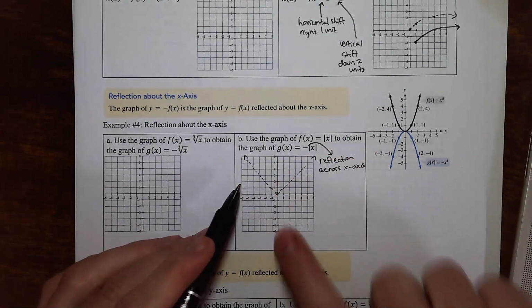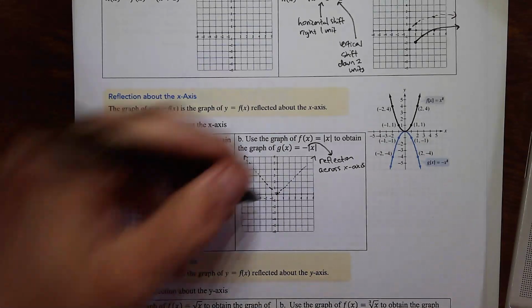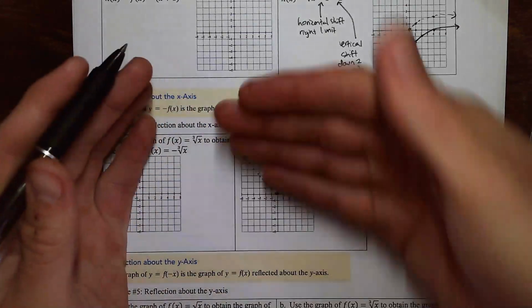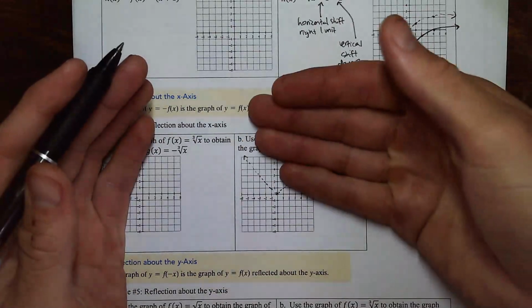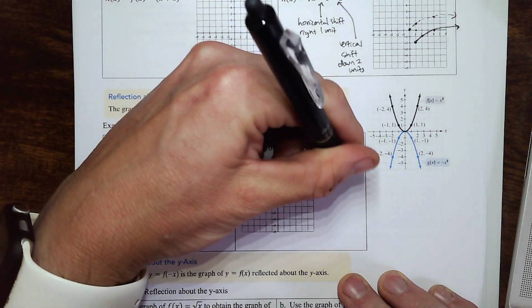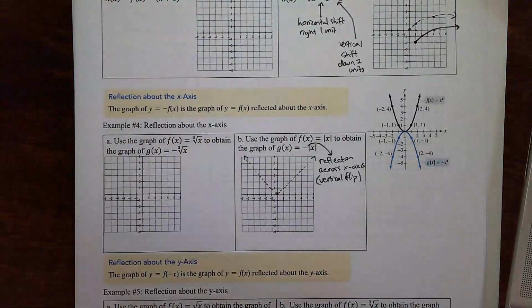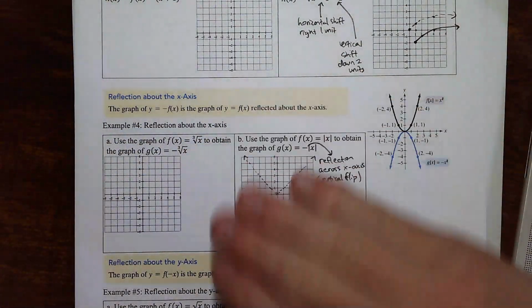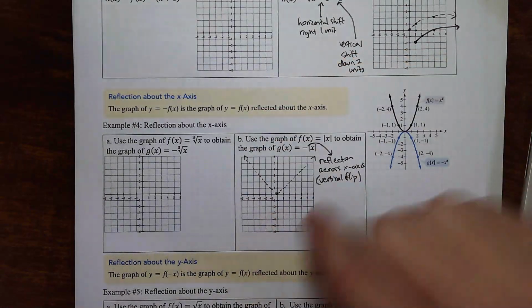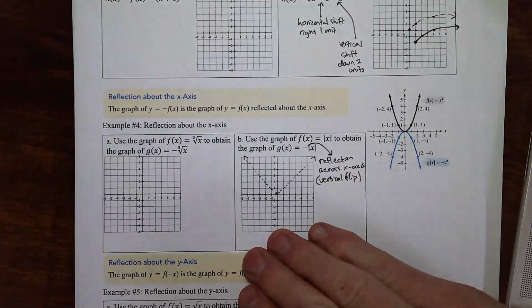So you reflect across the x-axis. In reflections, you might think geometry. The x-axis is going to be kind of mirroring here. It's just going to flip. Now, we call this a vertical flip. This is what makes this confusing, because you think of the x-axis as horizontal, because it is horizontal, but what you're doing is flipping it upside down. So it's a vertical flip. It's a vertical move because it's doing it to the whole thing, but you're reflecting across the x-axis.